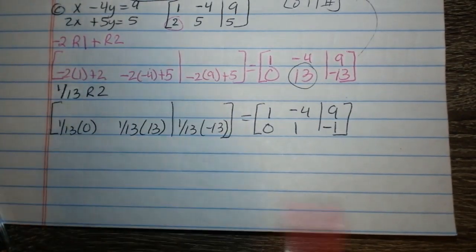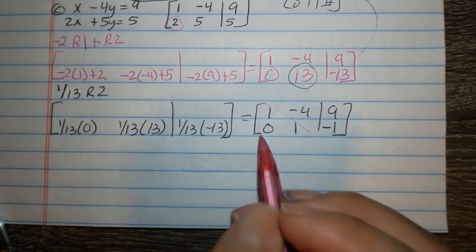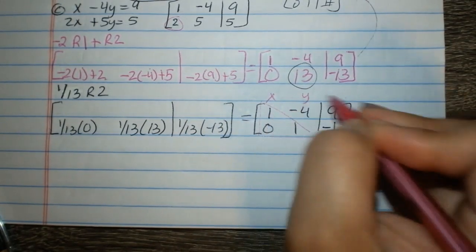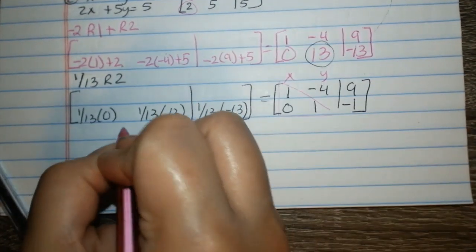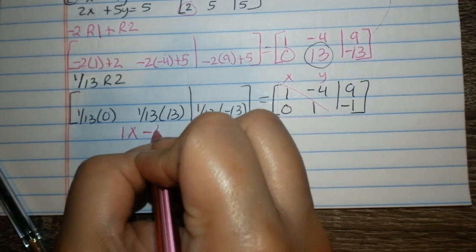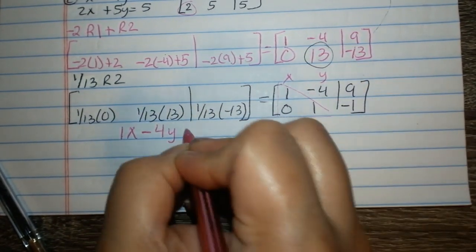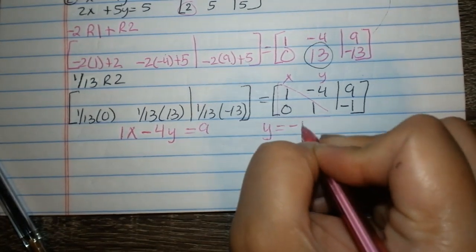Once you have this diagonal of 1s and the zeros, this is your x, this is your y, this is your answer. So I have 1x minus 4y equals 9. And then over here I have my y equals a negative 1.